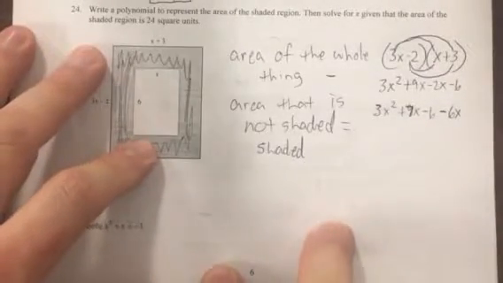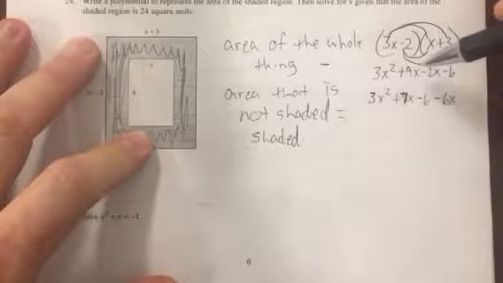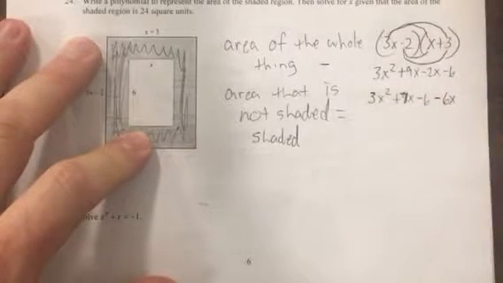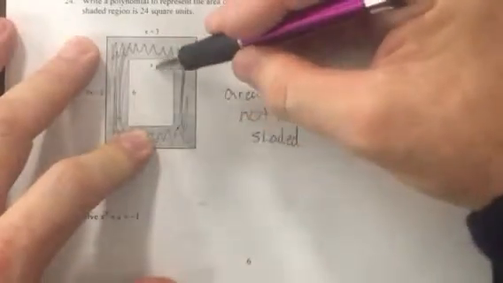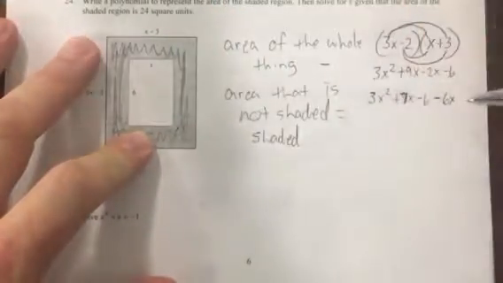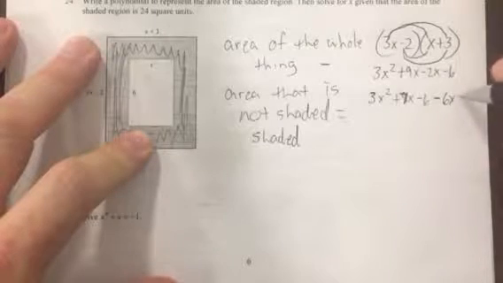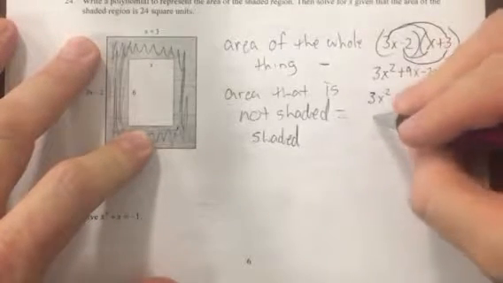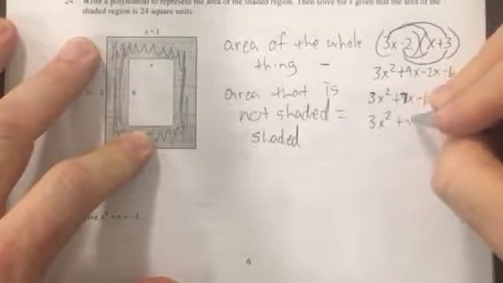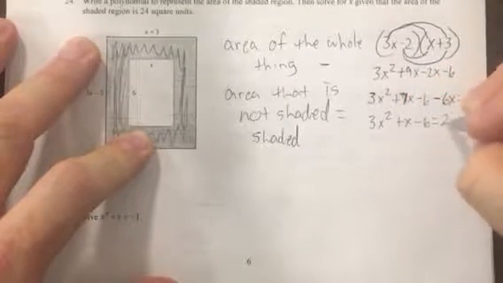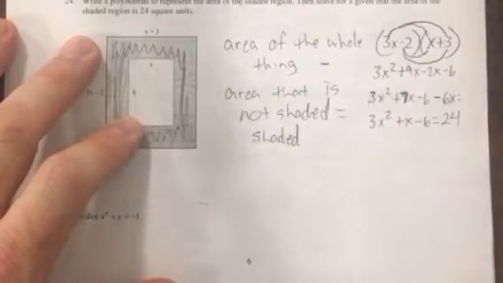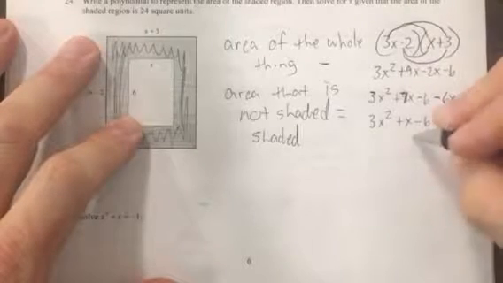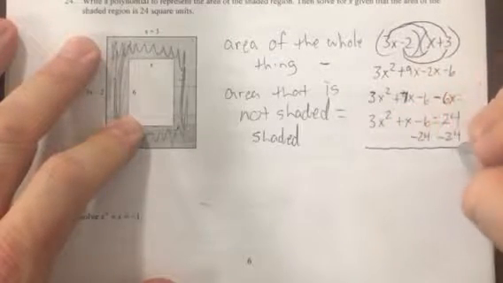Where'd you get 7x and 6? Oh, I got 9x minus 2x is 7x. Okay, and then when I multiplied the negative 6 up here, then I took 6 times x right here, and I got 6x. Okay. So now I can combine again, and that's going to be 3x squared plus x minus 6 equals 24. So now I'm close to having the polynomial, because now I need to subtract 24. Subtract 24.